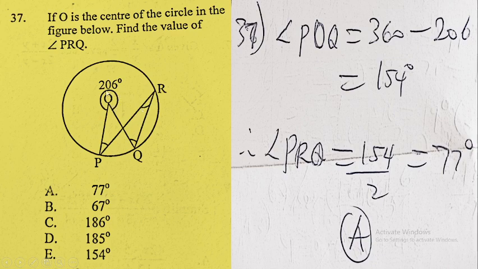We are given this angle at the center here, which is the reflex of this angle POQ. So if this angle is 206, we can find the remaining angle that is here, which is 360 minus 206, and that should give us 154, because angles at a point add up to 360 degrees.